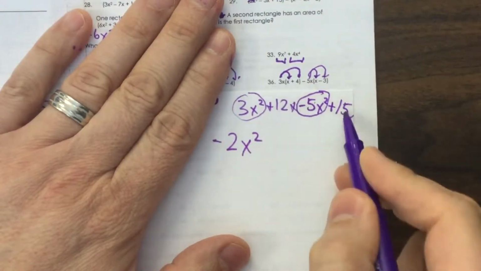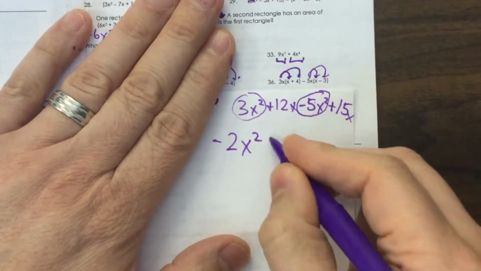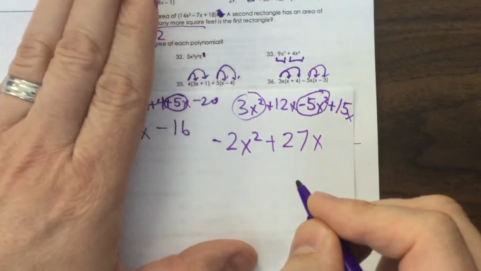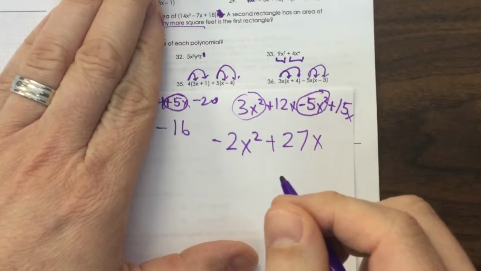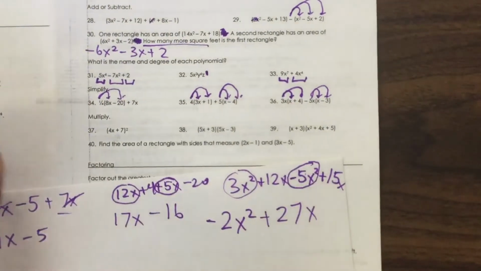And then 12 plus 15 will be 27, and it has an x attached. So negative 2x squared plus 27x.